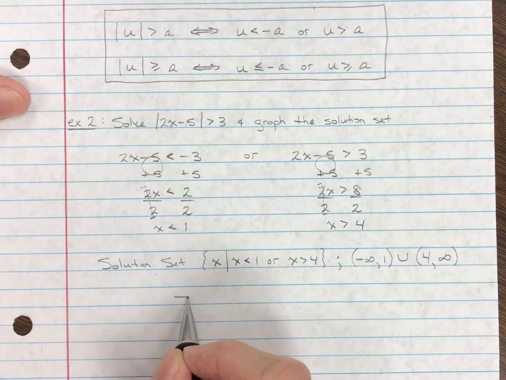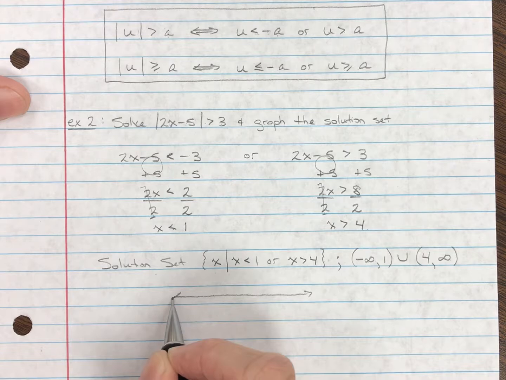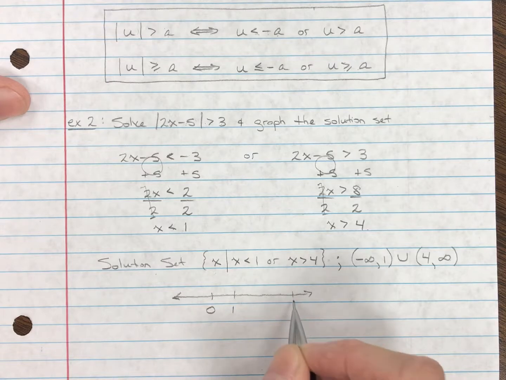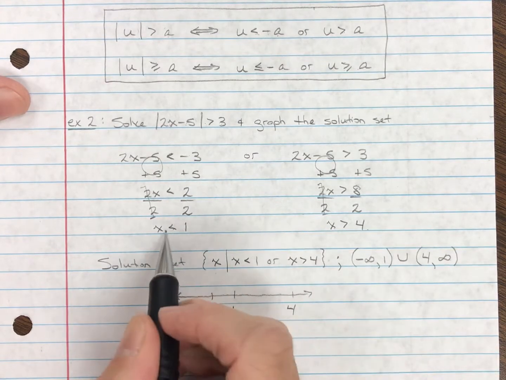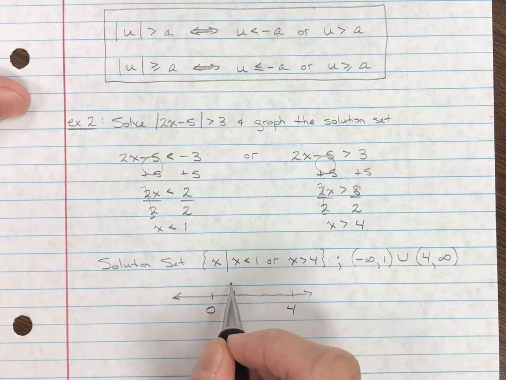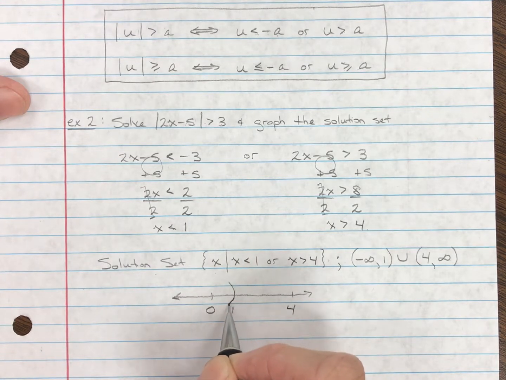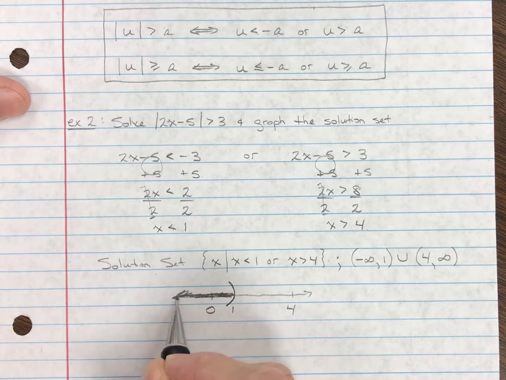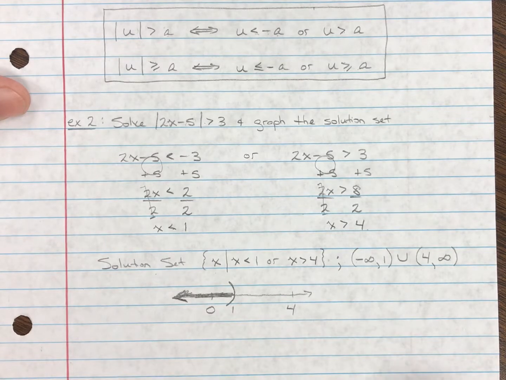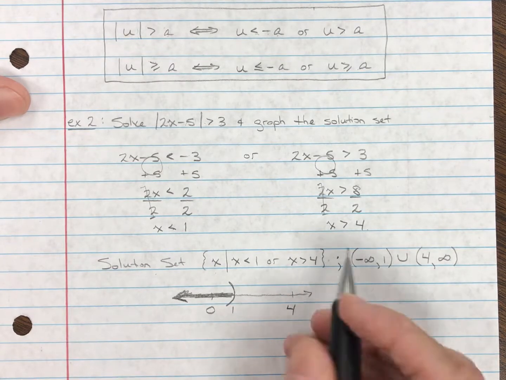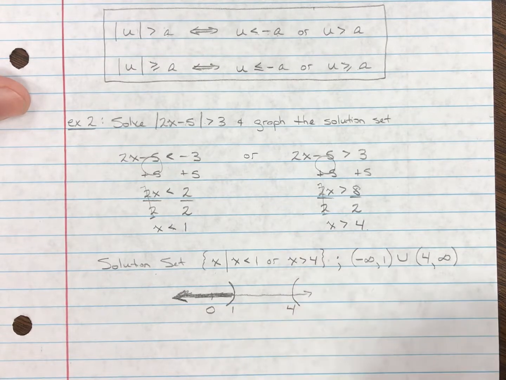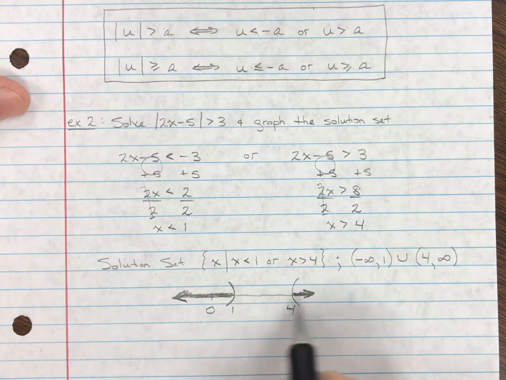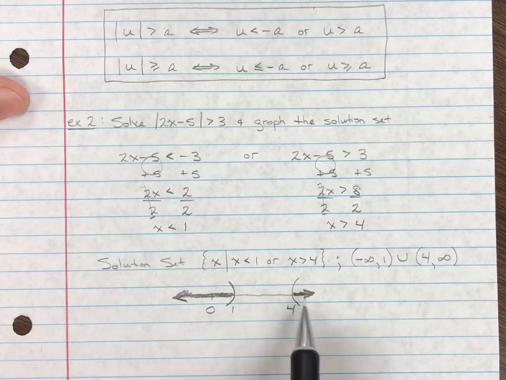Let's graph it. All right. I'll put my 0 here this time because I'm doing 1 and 4. Here's 1, here's 4. X is less than 1, so I'm going to use a parenthesis. There's my parenthesis. All these x's work. Okay, x is greater than 4. 4 is not included, so I'll use a parenthesis, not a bracket, and I will shade everything that is greater than 4. And so there's my solution set graphically on a number line.